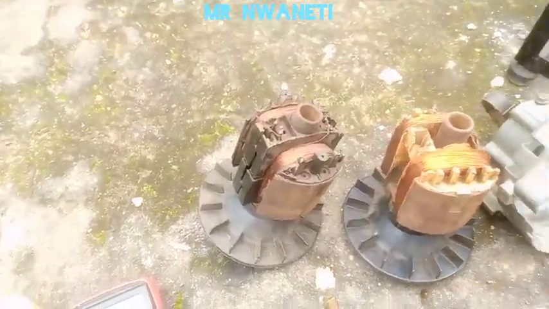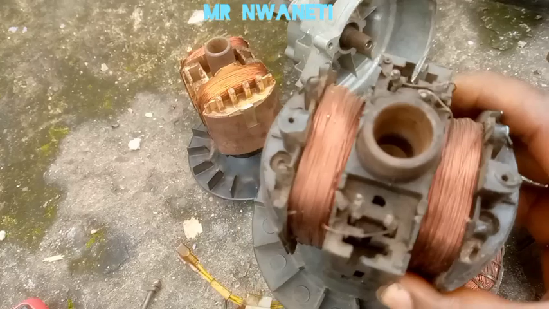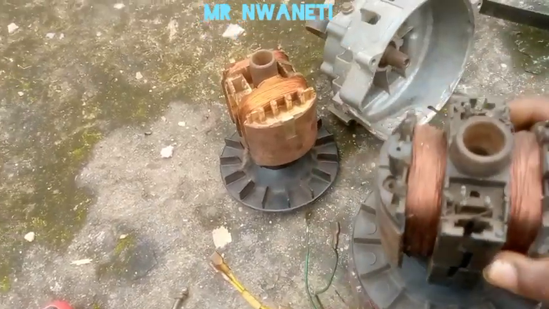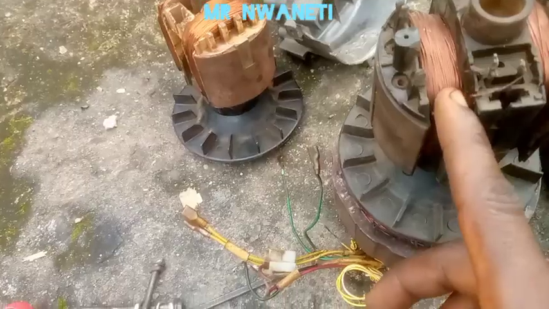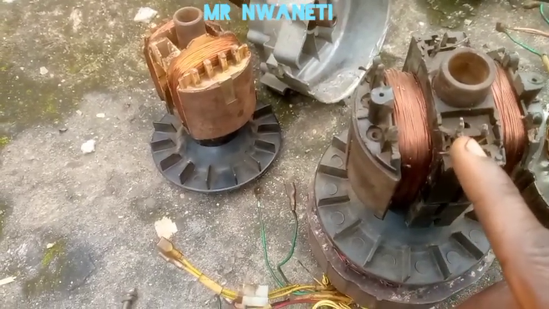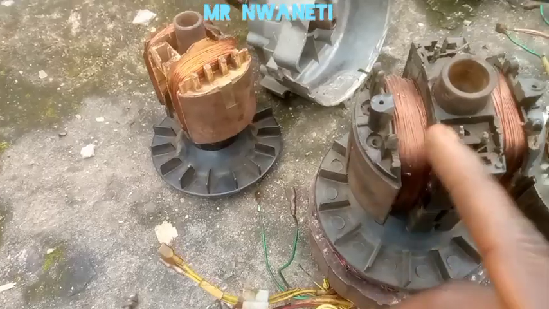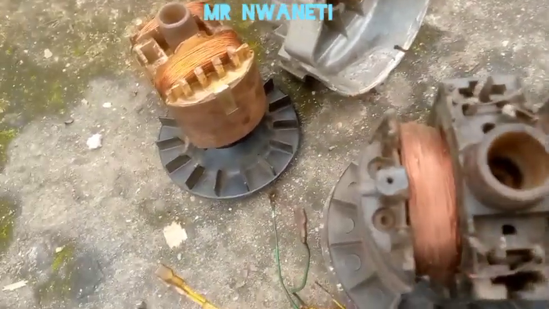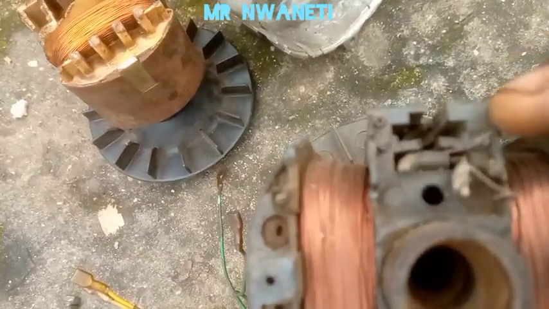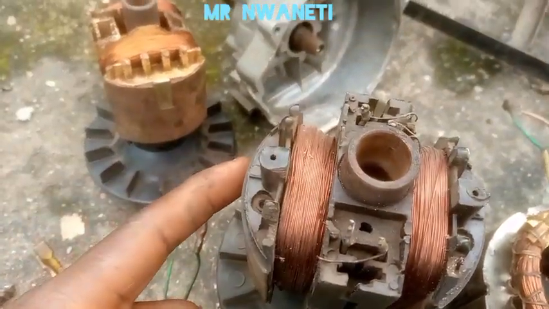I've experimented before. What I'm talking about is this armature here, or you can call it the rotor. You can see each winding has its diode. This side of the winding has its own separate diode, then this other side, where they cover it, also has its separate diode. So both of them are independent.